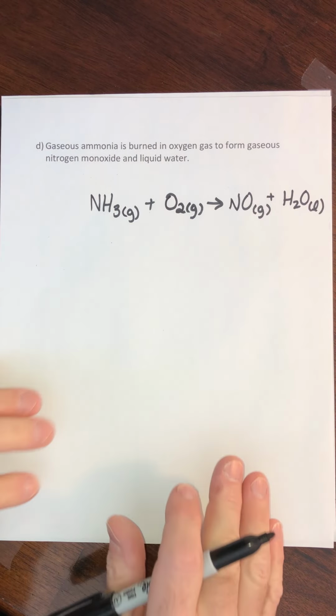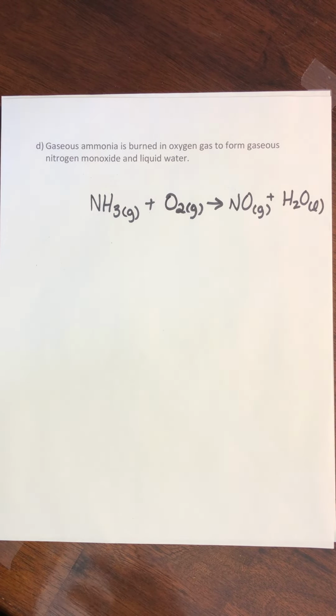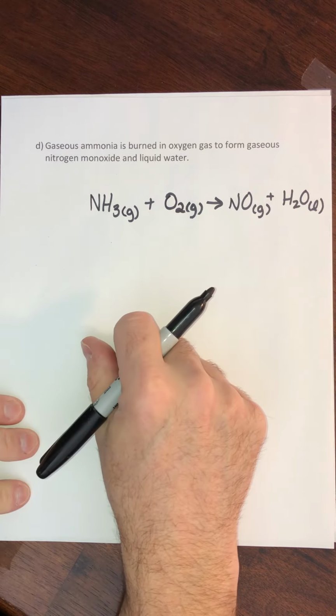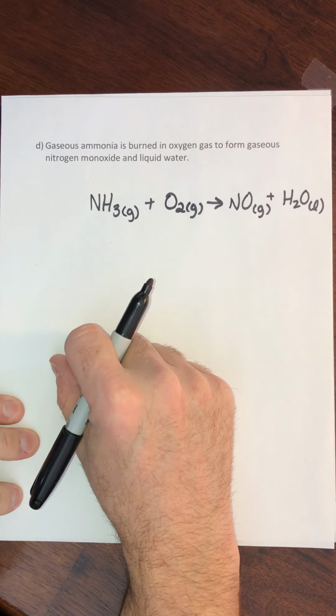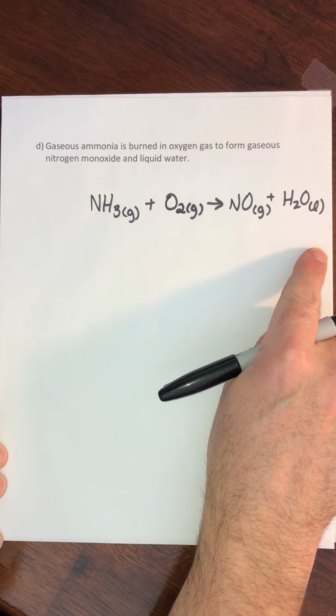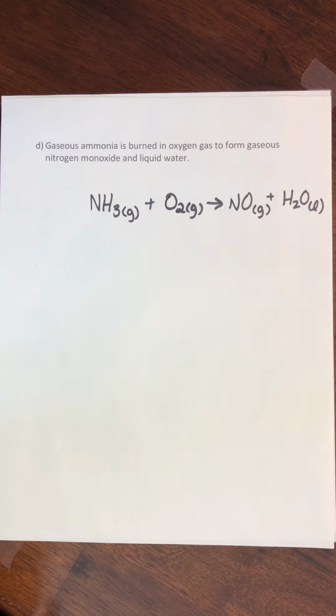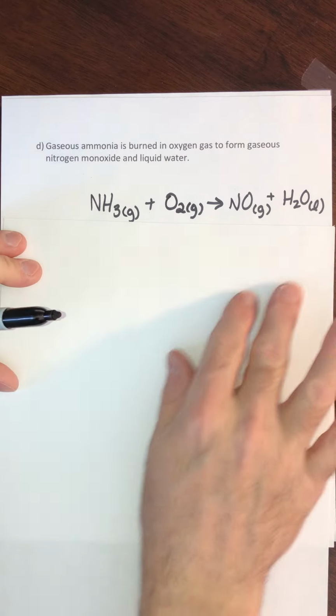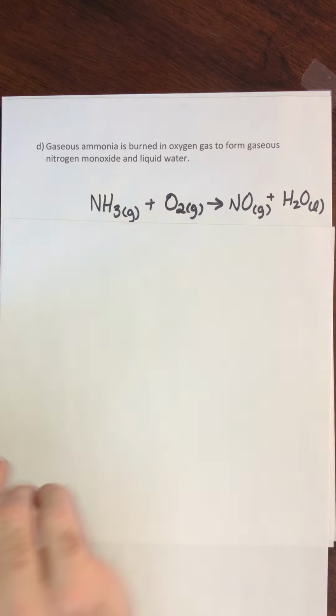So the first step of this problem was translating written names into chemical formulas. The second thing that we have to do here is balance it, because this equation may or may not be balanced. Okay, so I really want to save the space here underneath for doing my reactants versus products delta H's.